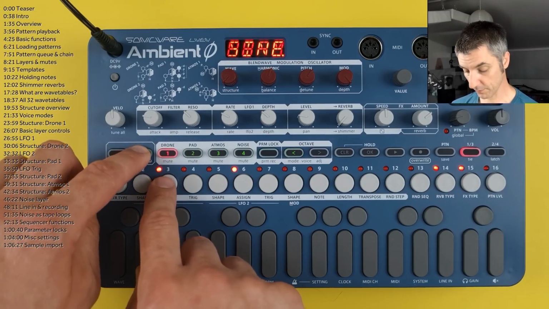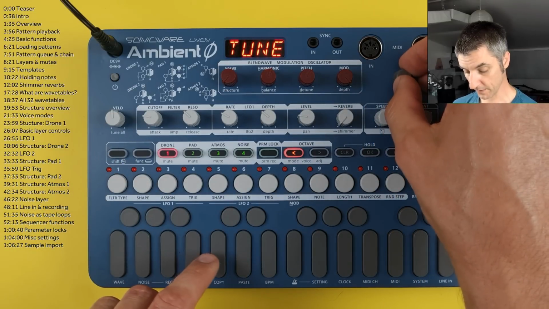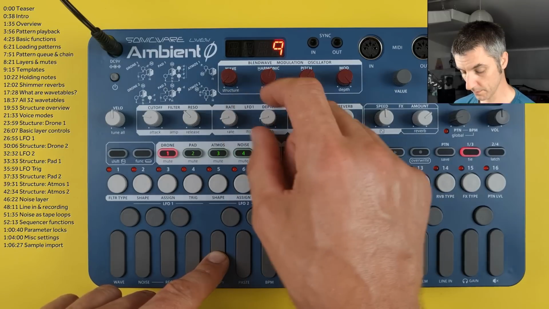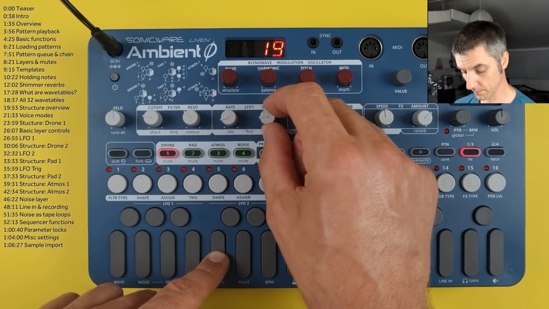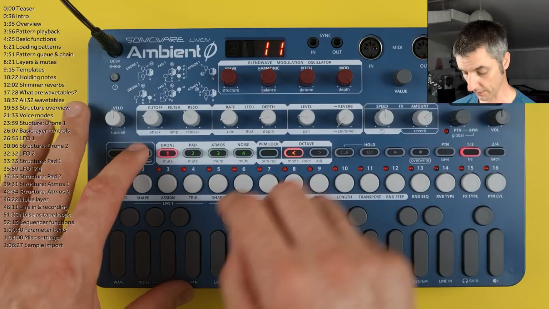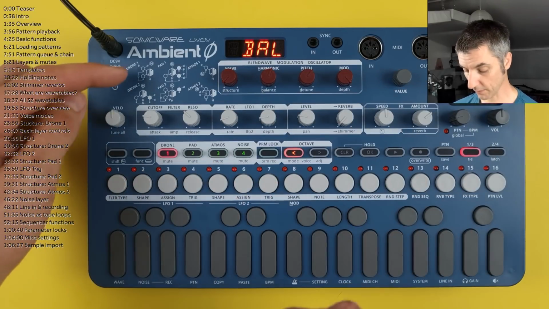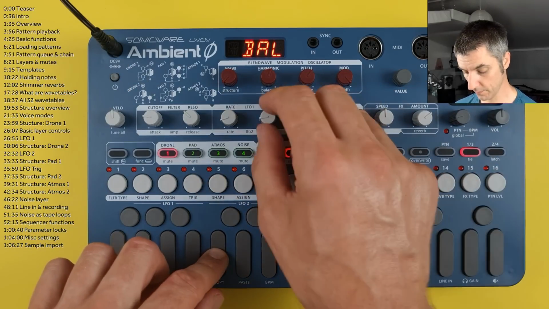And in the assignments, we've got lots of things to play with too. So harmonic's the default, but we can set it to tune. So that moves the tuning backwards and forwards of the whole oscillator. Harmonic we've looked at. So balance goes backwards and forwards between these two.